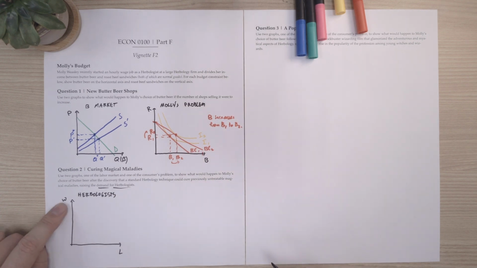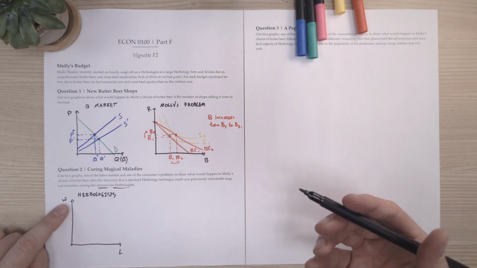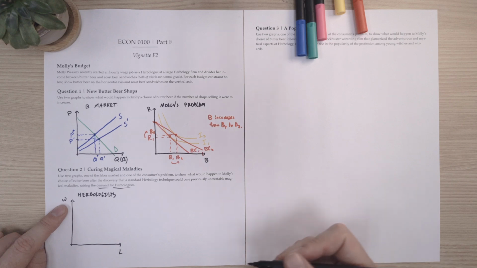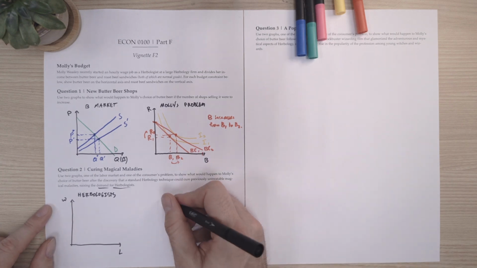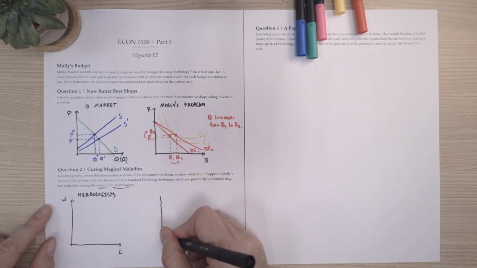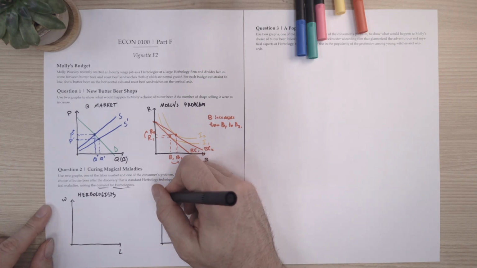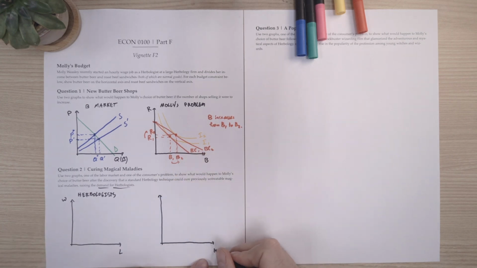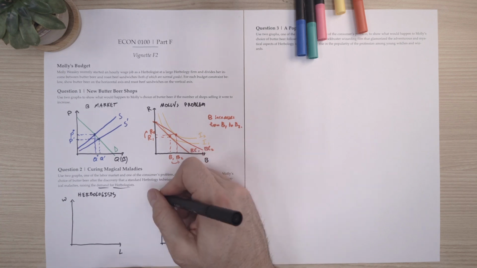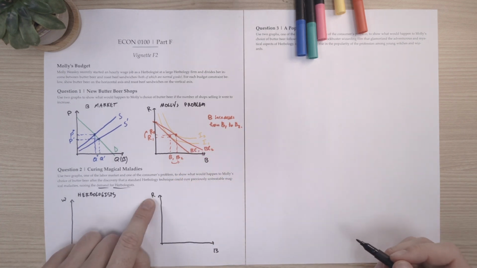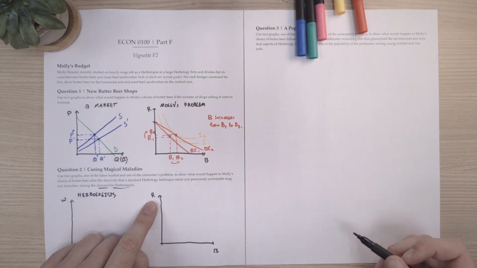So we have labor and wages, which sets up our labor market. Then for the second graph, it's essentially the same graph as we did in question 1. We have butterbeer on the horizontal, and we have roast beef sandwiches on the vertical.